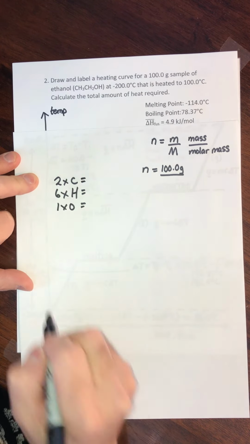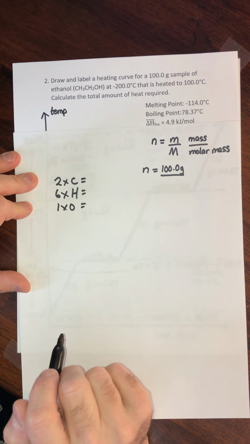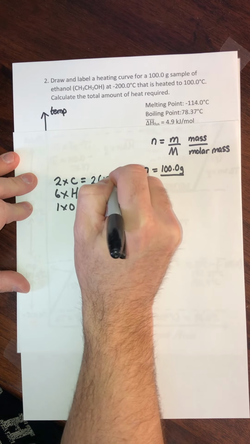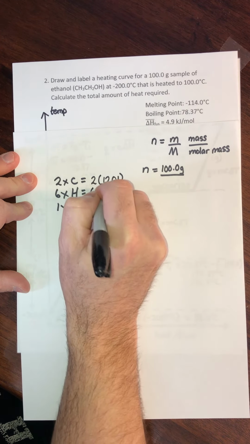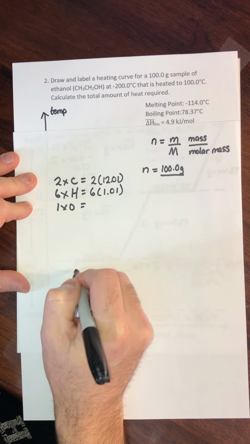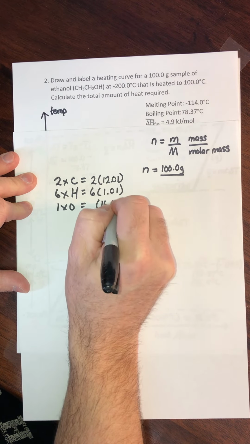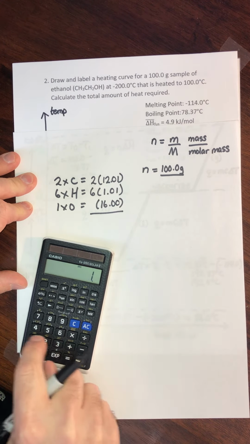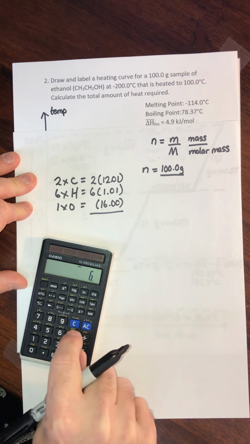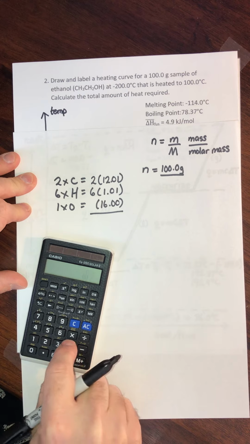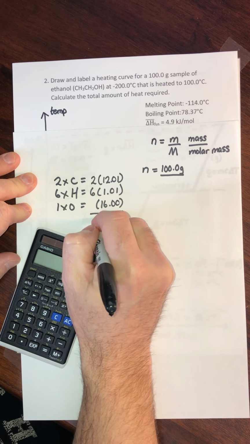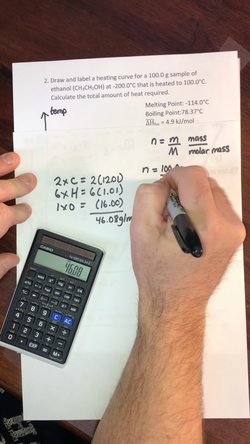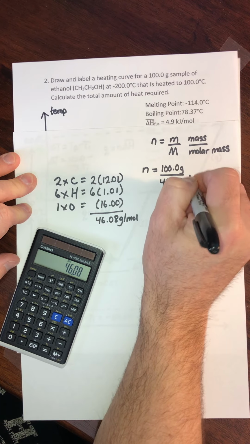So when we talk molar mass, I would like to know what's the total mass of this collection of atoms. If you look it up on your periodic table, a carbon weighs 12.01. Your hydrogens each weigh 1.01. And your 1 oxygen weighs 16. So if I put that in my calculator, 2 times 12.01 plus 6 times 1.01 plus 16 gives me 46.08, and the units for molar mass are grams per mole. So that would be 46.08 grams per mole.